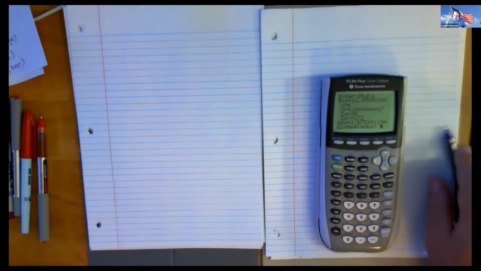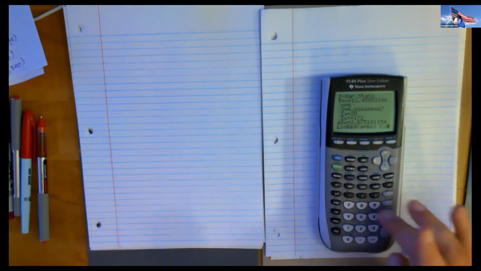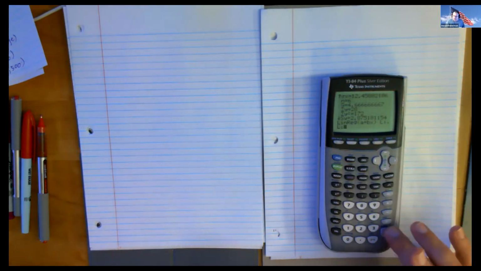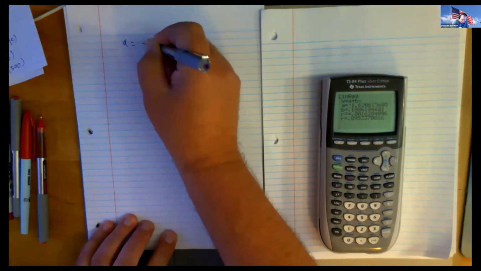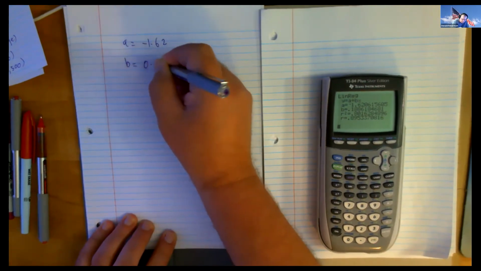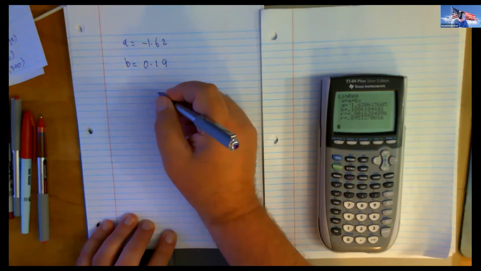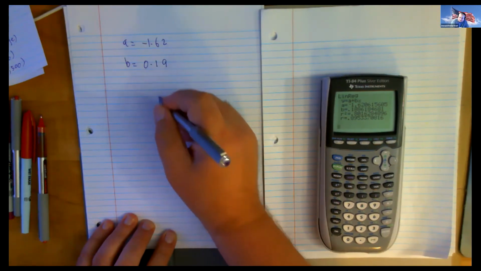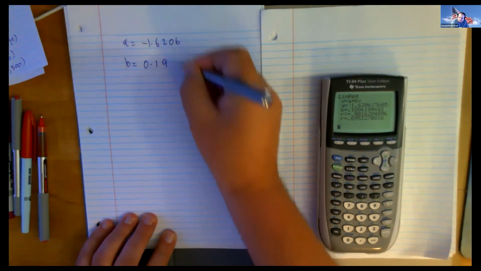the linear regressions. And I'm going to do L1, comma, L2. And I have an A value of negative 1.62. I have a B value of 0.19. And I better go back and change that, because they want it to 4 decimal places.